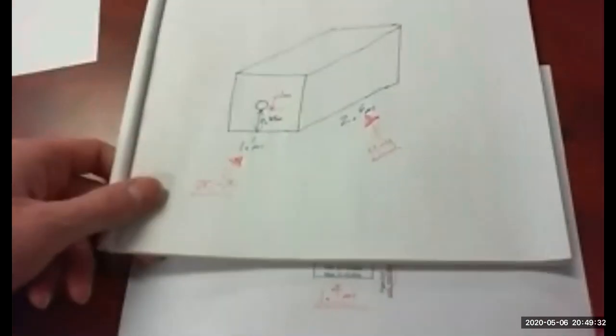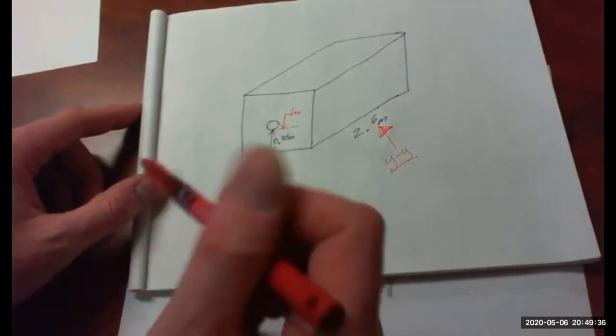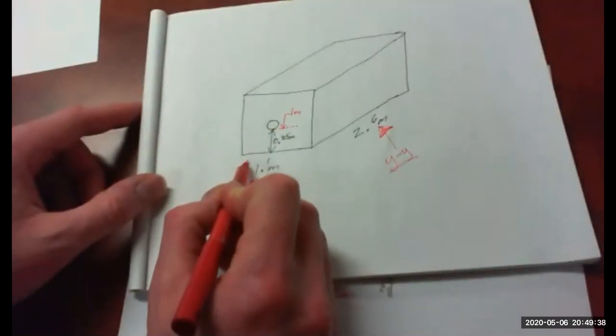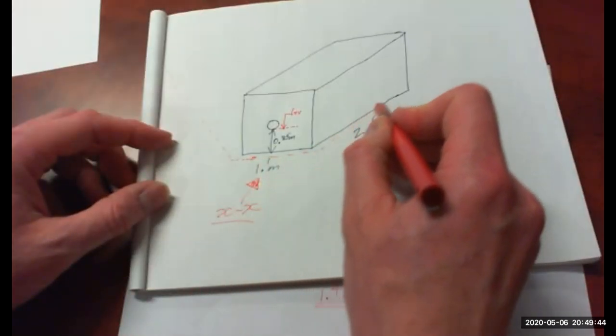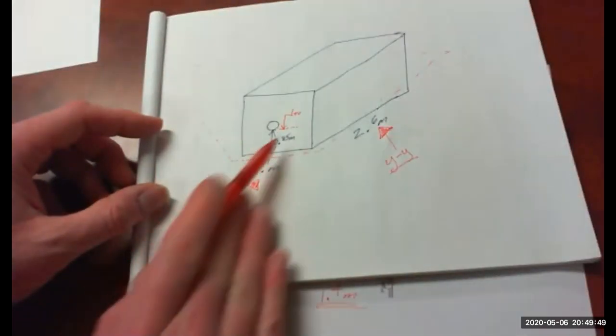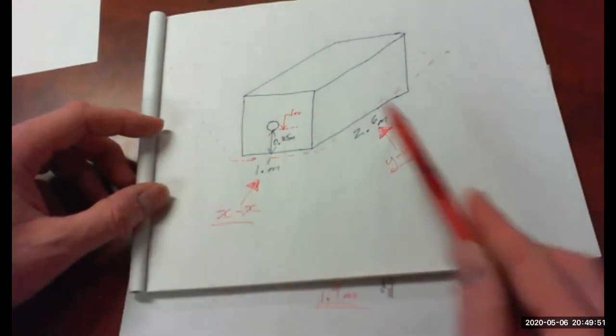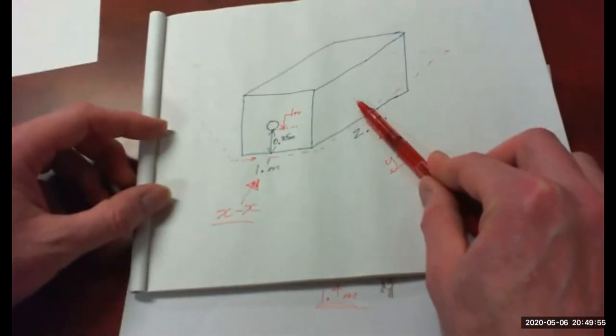So again, if we look here, we're looking in this direction. So what we've done is, I take my pencil, we've done a typical cross section, something like this, looking in that direction. So now we want to do a similar exercise looking in this direction of the box.